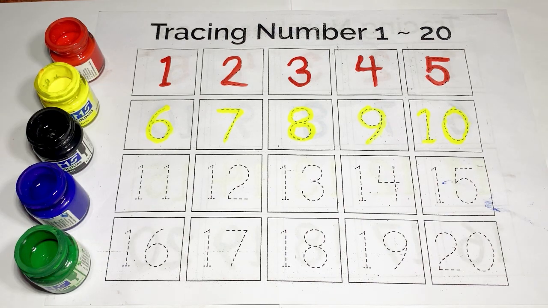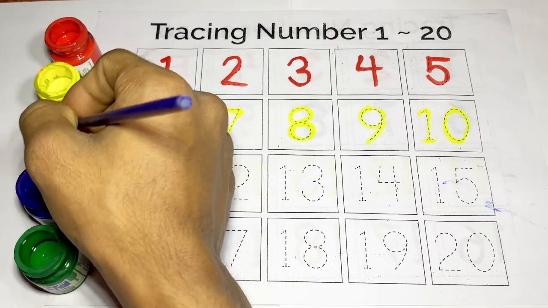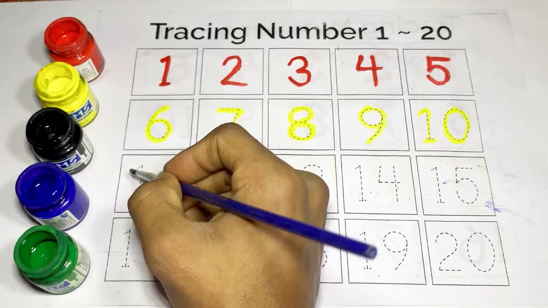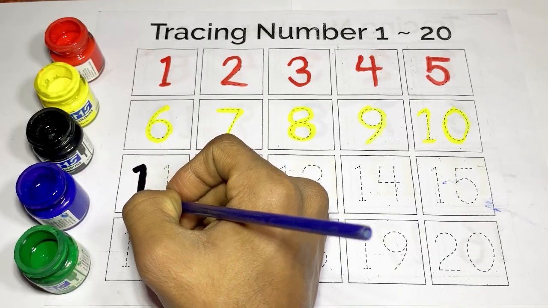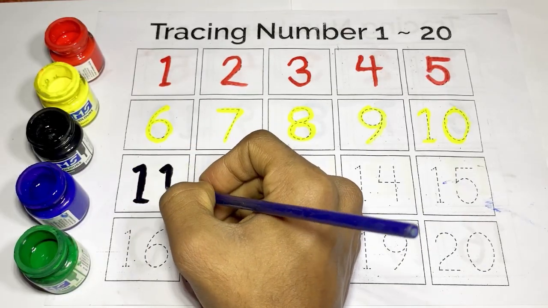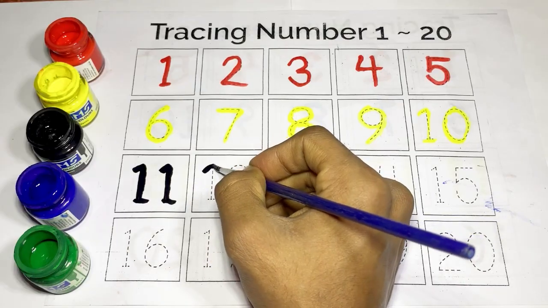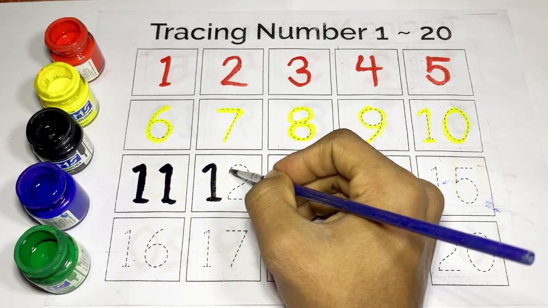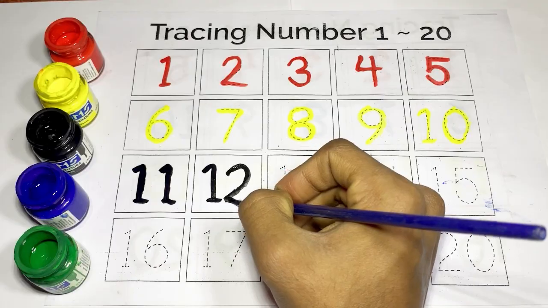Kids next draw 11. The numbers of 11 and use black color. 12. The numbers of 12.